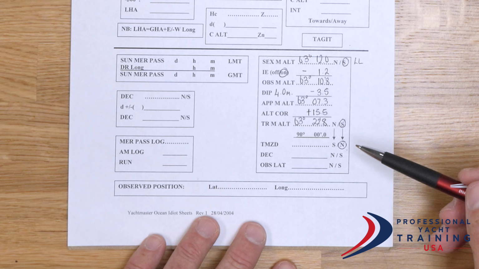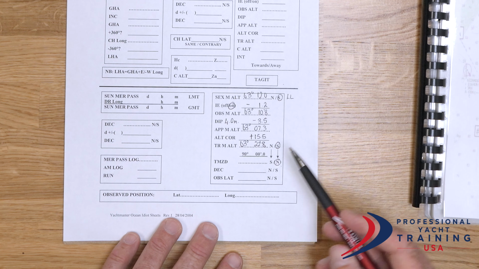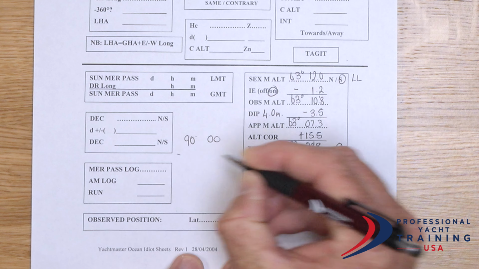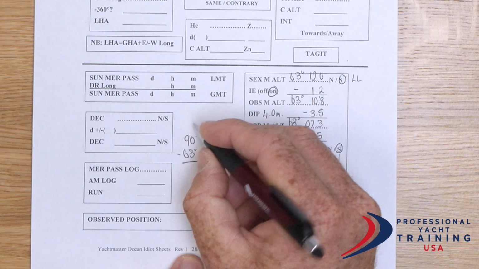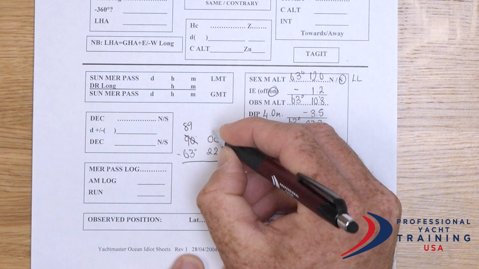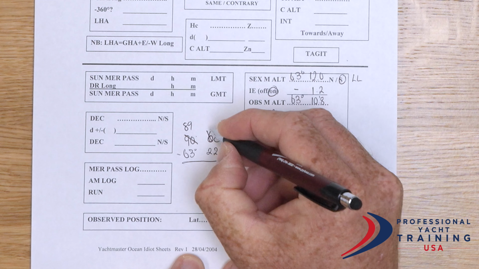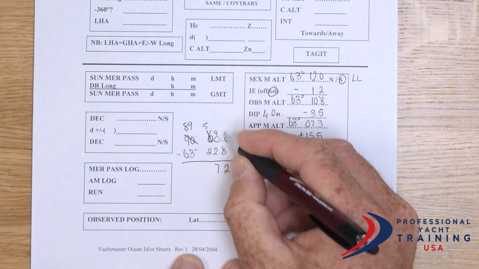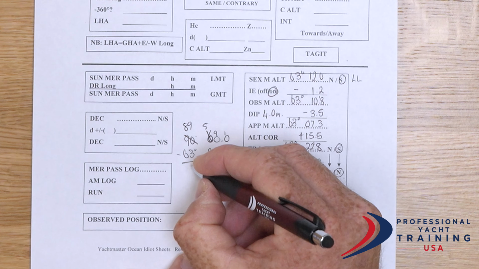We work out the True Meridian Zenith Distance, which is basically the distance between the sun and us on the celestial sphere, by subtracting whatever our sextant reads from 90. I'll do the math on the side here. 90 degrees 0 minus 63 degrees 22.8. Make that 89, and it brings 60 minutes over to here, so make that 60.0. Start from the minutes. I'm going to have to borrow, so that gives 37.2 minutes, and 26 degrees.